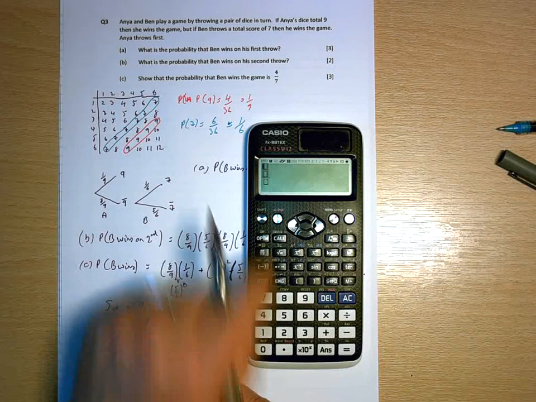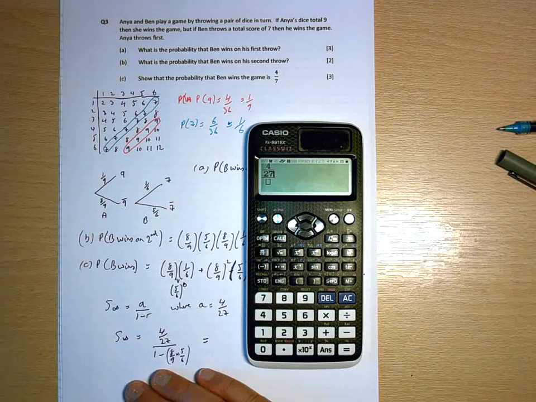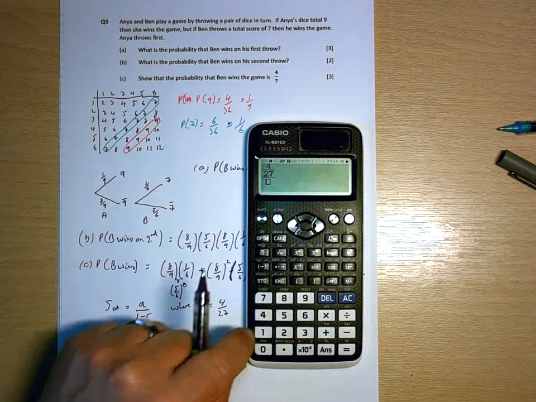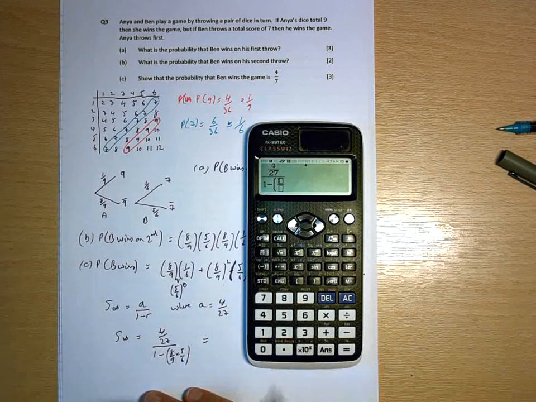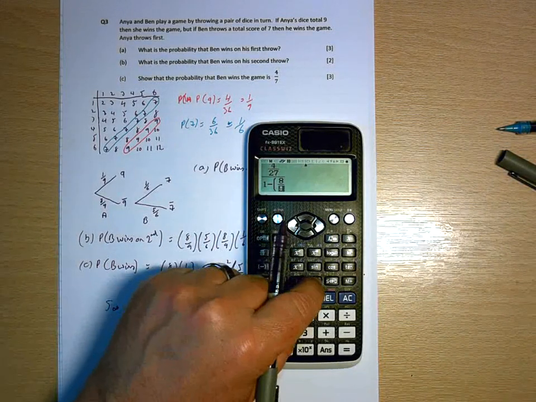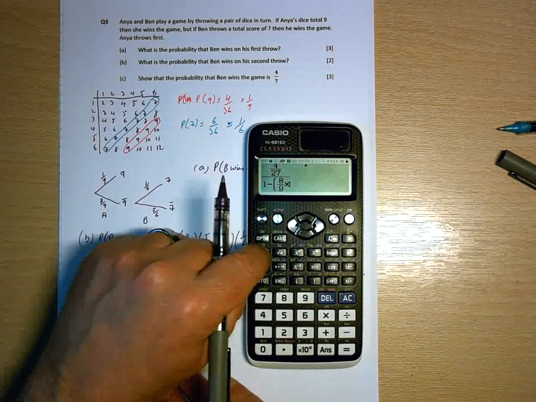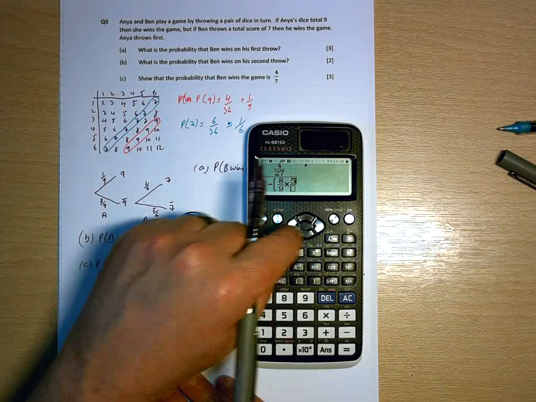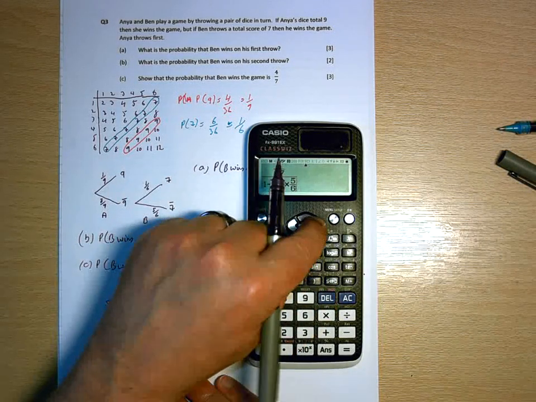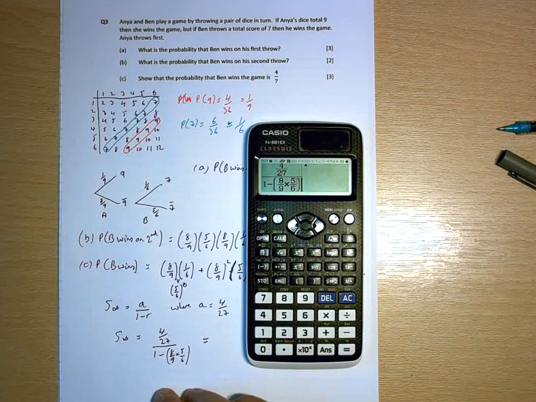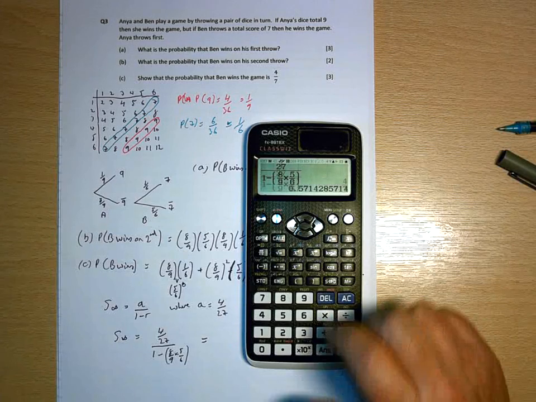In the top fraction, 4 over 27, over 1 minus, open bracket, fraction, 8 over 9 times 5 over 6. Close bracket, and hopefully that'll give us 4/7. Whew.